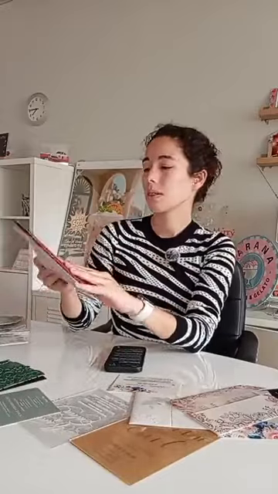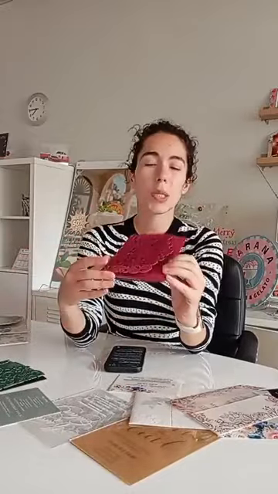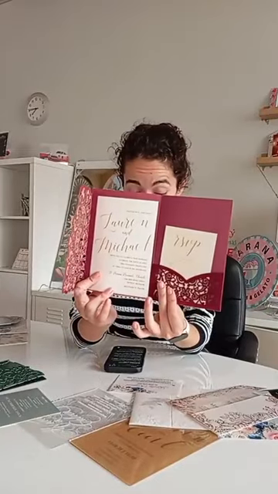Laser cut is ideal for romantic, classic and luxurious weddings, especially if you want a wow moment, because it has so many details. And like this one, it becomes an experience when your guests open the invitation.